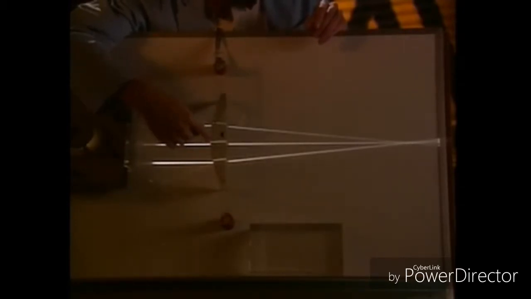Because the surface of the plastic is curved, each beam of light enters the piece of plastic at a slightly different angle, and it changes direction a slightly different amount. Oh, look, over here the beams of light come together at a single point. This is called the focal point.